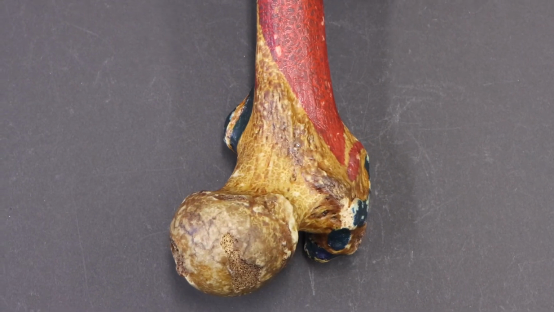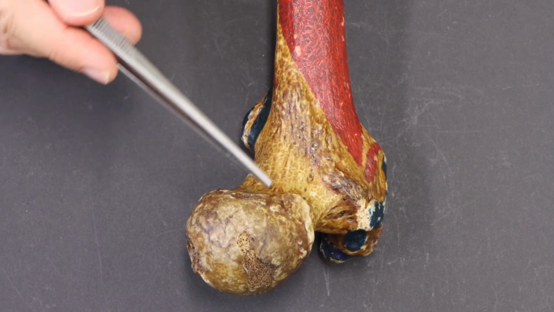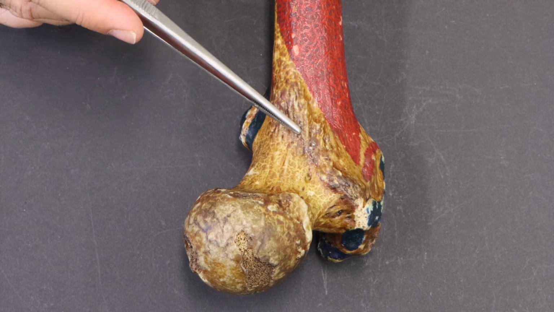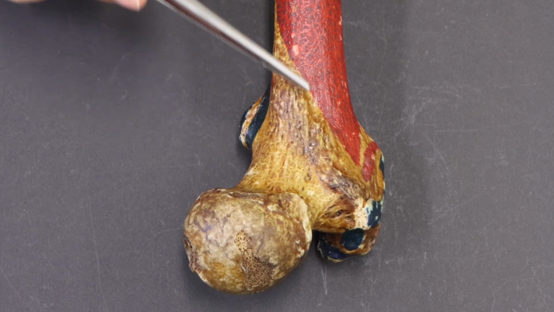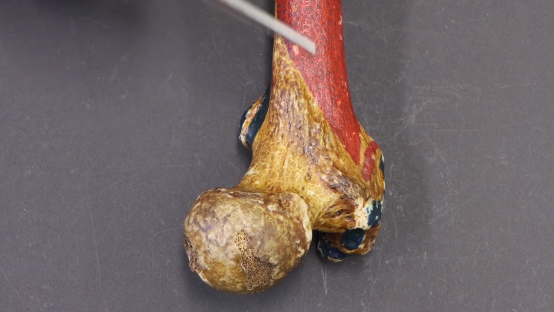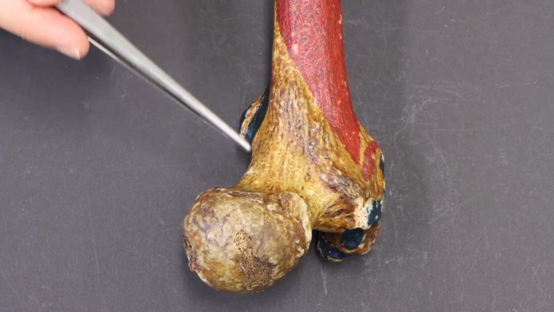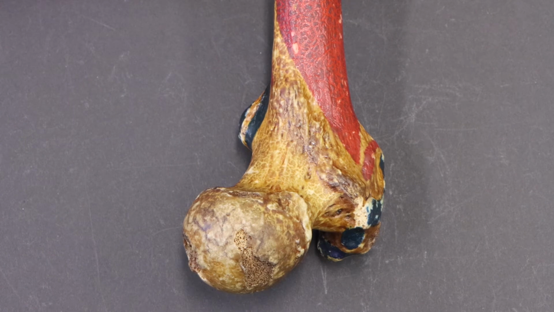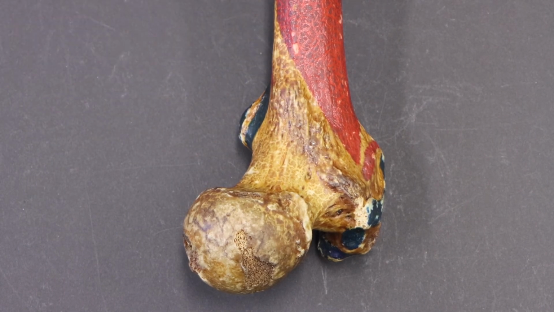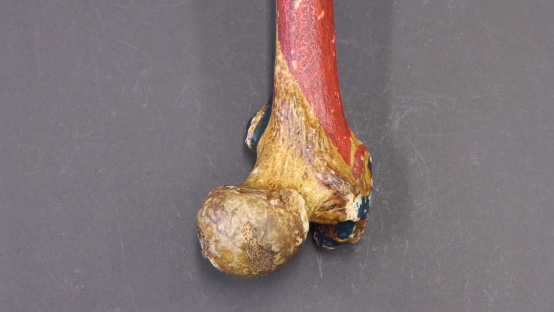Then the next part is the neck of the femur, and distally it joins with the body. The angle between the neck and body of the femur is approximately 125 degrees. They call it the collodiaphyseal angle.